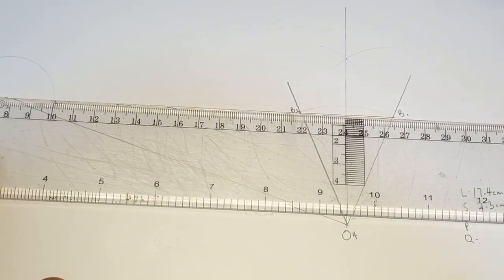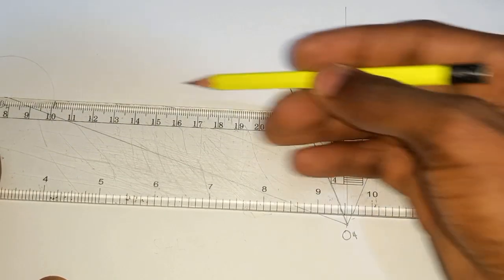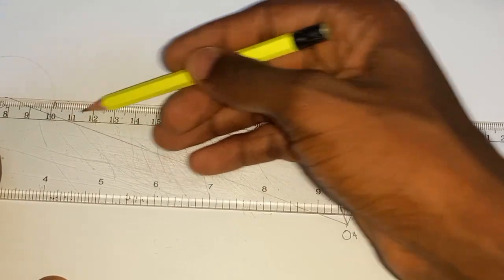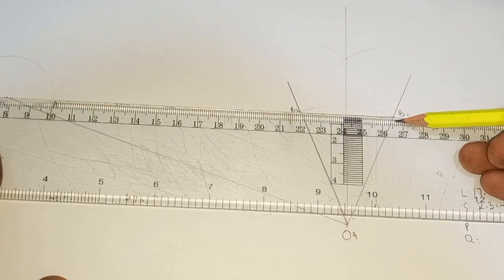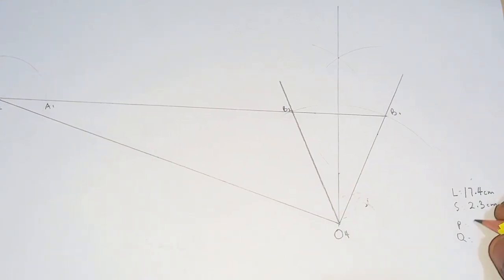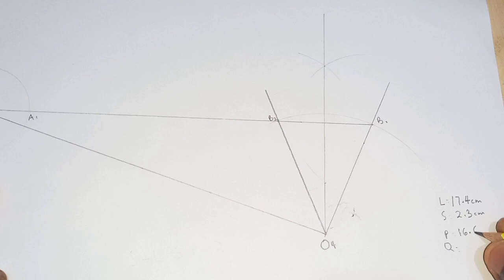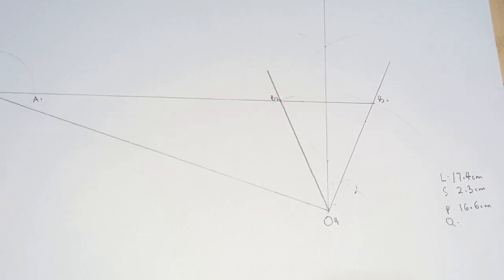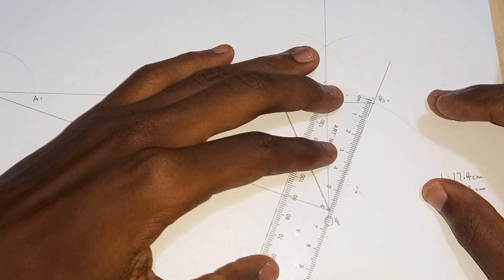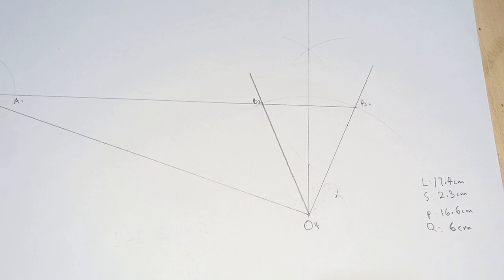Taking 10 to be the 0 point, 16 from here, so 16.6. So that's the other length, not the shortest, not the longest. And the rocker, we measured it to be 6 centimeters.